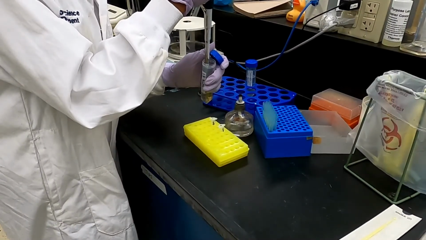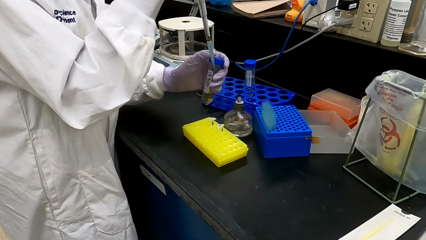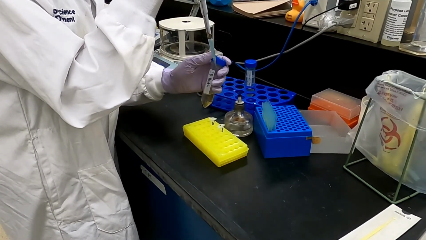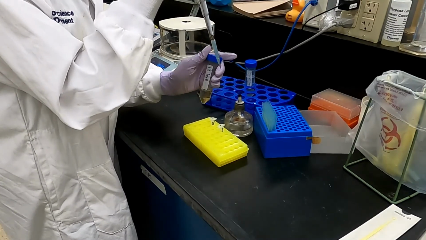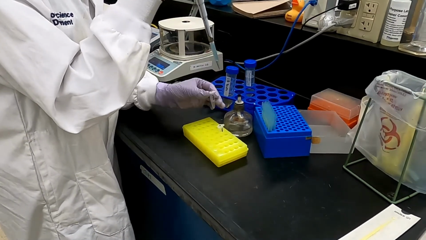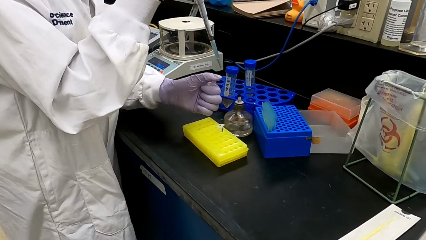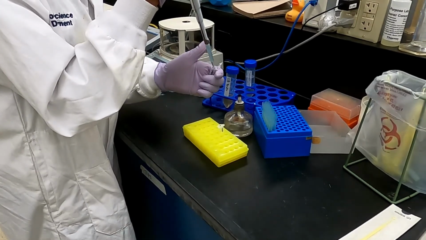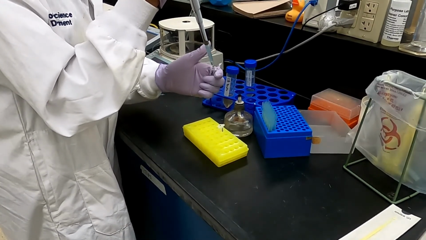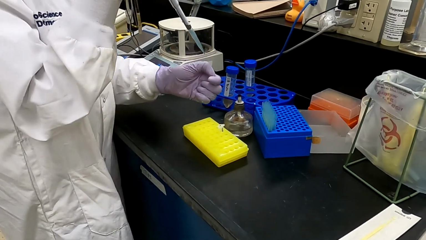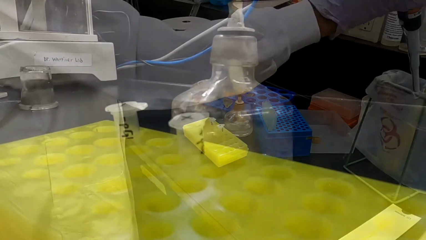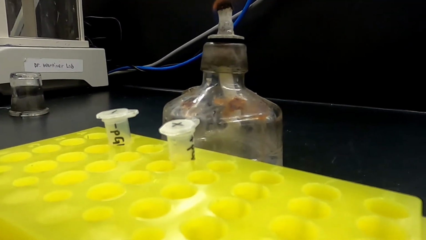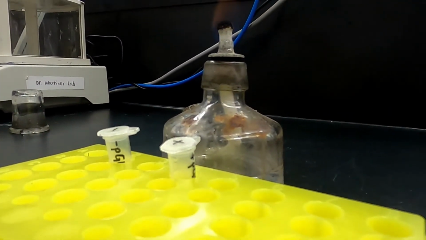From here, 250 microliters of LB broth is added to both the plus and minus pGLO tubes. The tubes are incubated at room temperature for about 10 minutes.